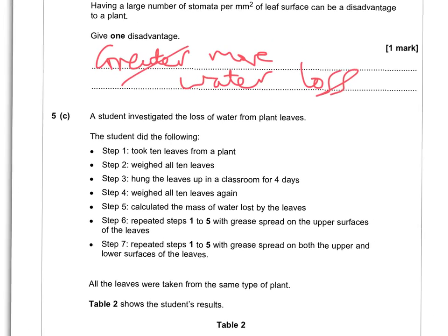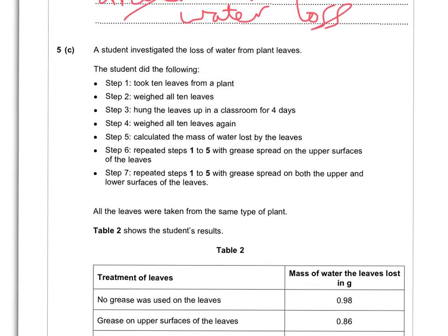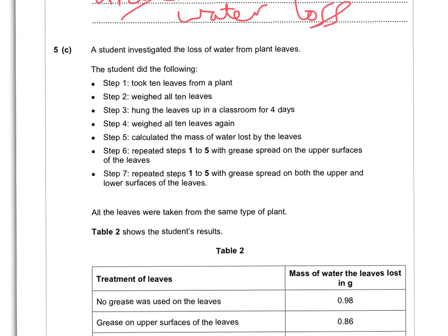A student investigated the loss of water from plant leaves. They did the following. They took 10 leaves from the plant. They weighed them. They hung them in the classroom for 4 days. They weighed them again and calculated the mass of the water lost by the leaf. And repeated that again, this time with grease spread on the upper surfaces, and then repeated it with grease spread on both the upper and lower surfaces of the plant.